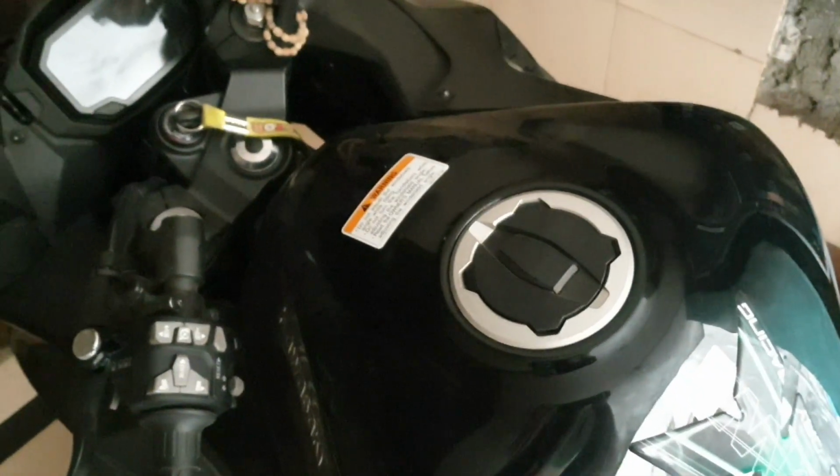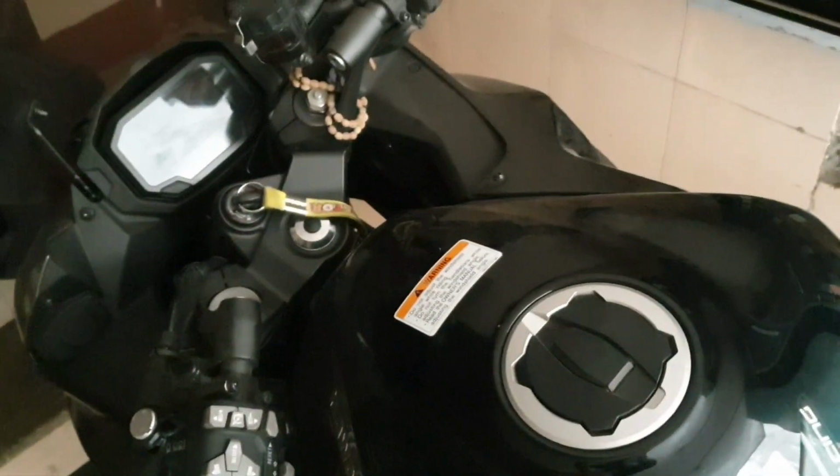Now it's time to take Shuriken for a wash. It's really dirty. Thank you. Bye. Take care and stay safe.